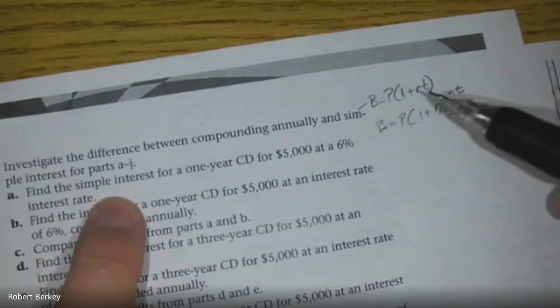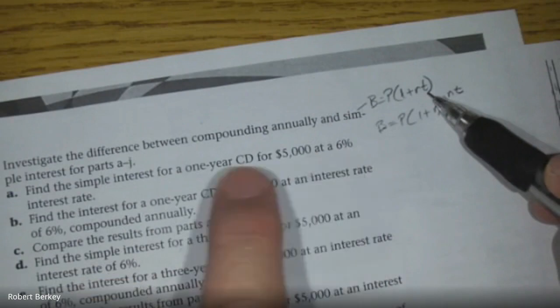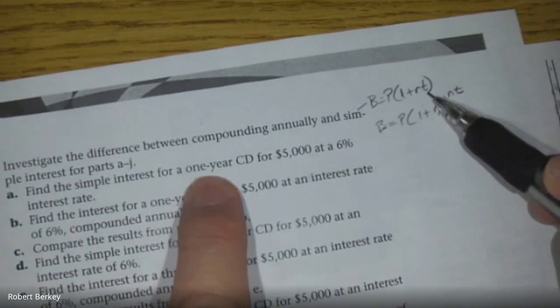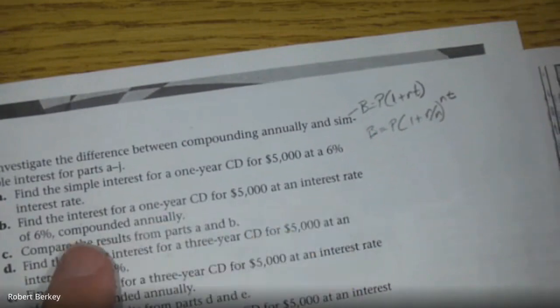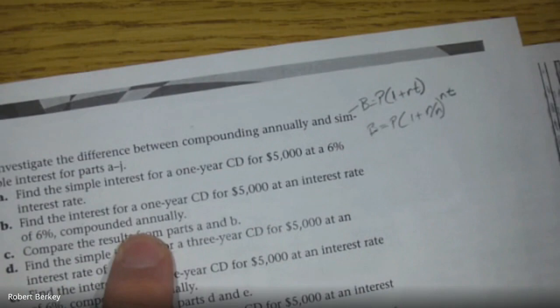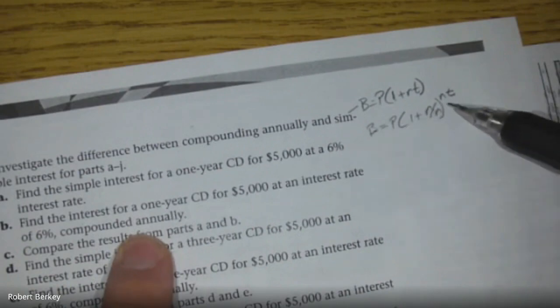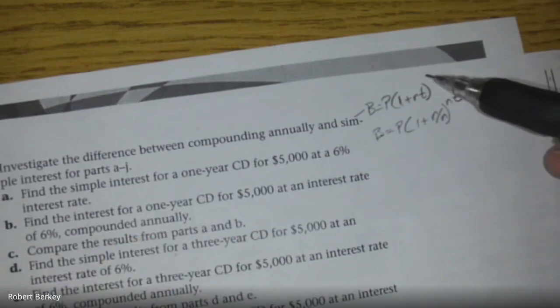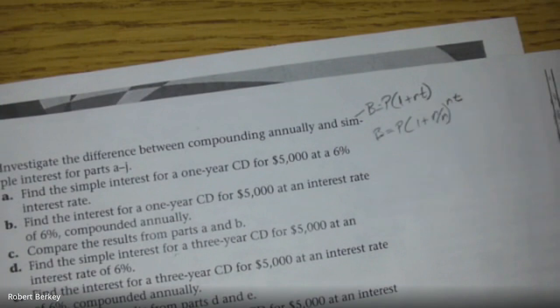So simple interest, we'll use this one. There's my P, there's my R. In 1 year, there's my T, one. Okay, so plug it in and crunch the numbers. Interest rate compounded annually. Well, if you compound annually, it says over 1 and then 1 times 1. This is like there's an invisible 1 exponent. It should be the same. Okay.